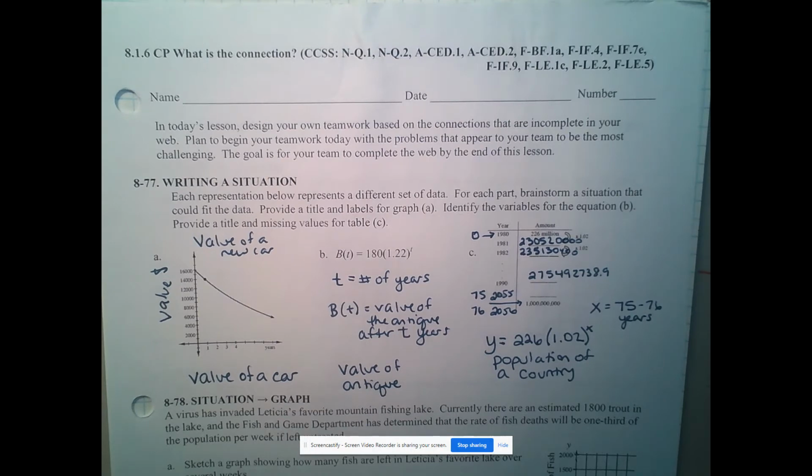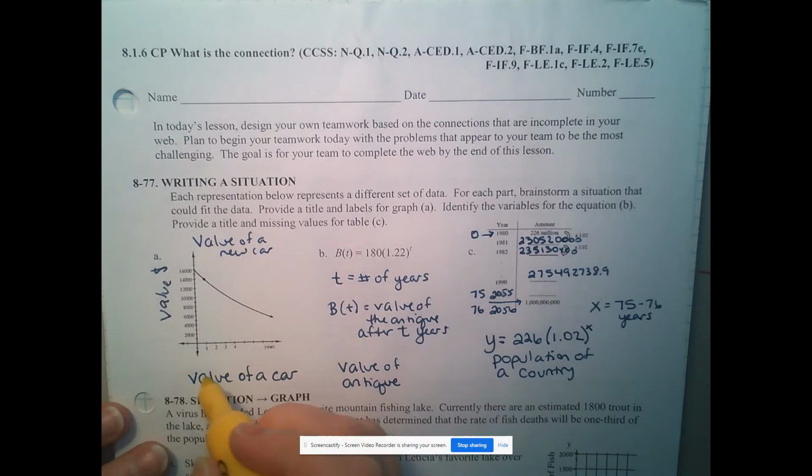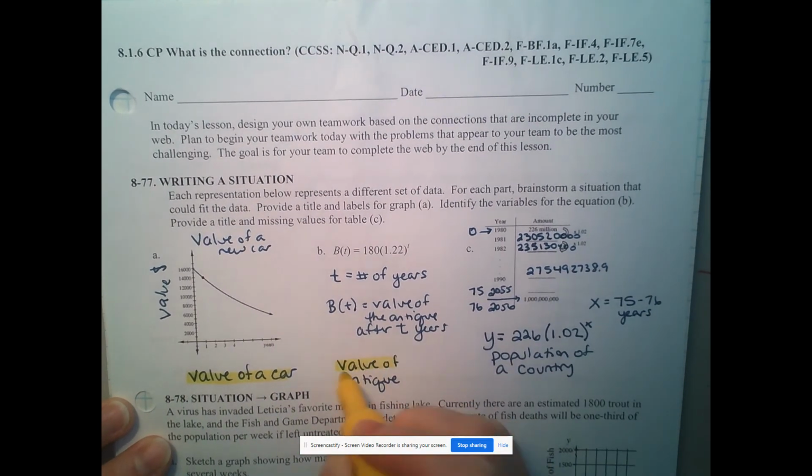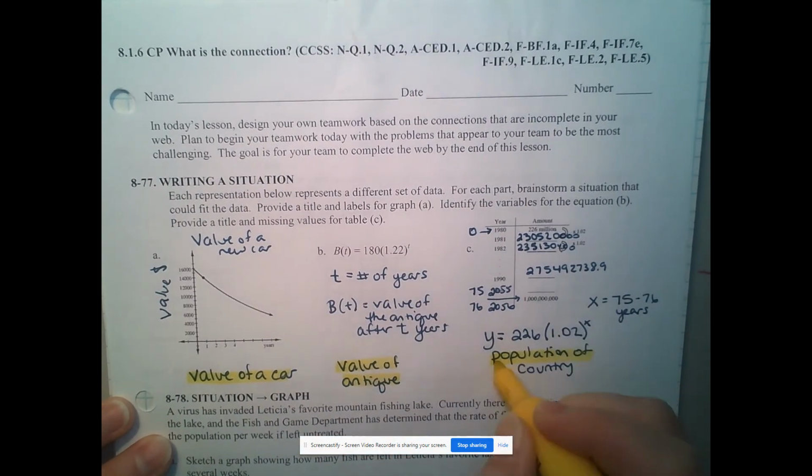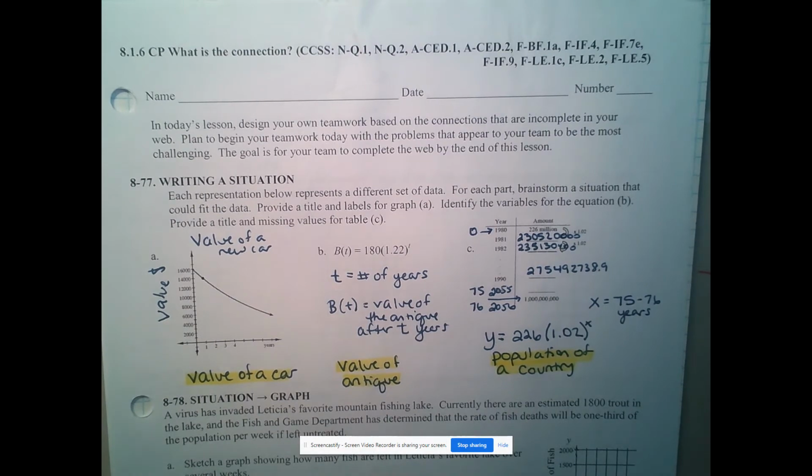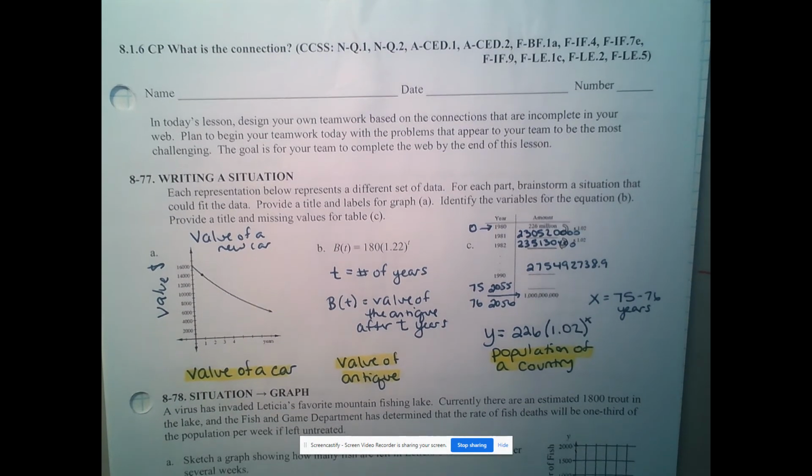So the original question asked us to brainstorm a situation. So the first one might be value of a car. The second one might be value of an antique. The last one might be population of a country, but lots of options as well.